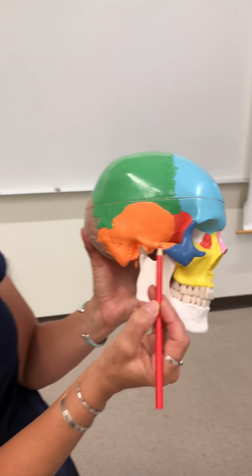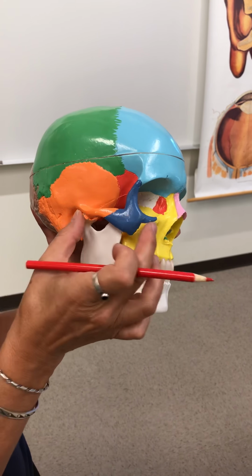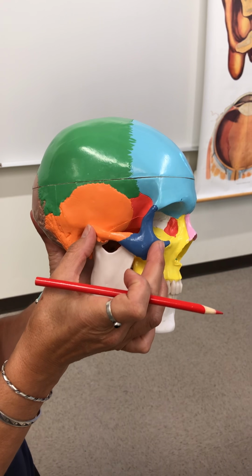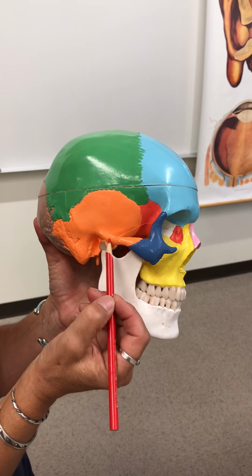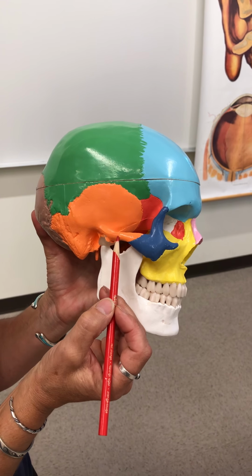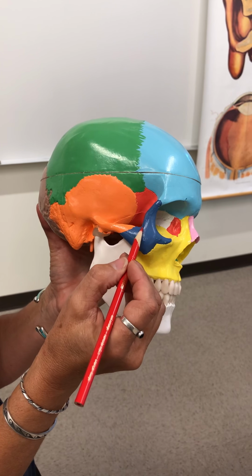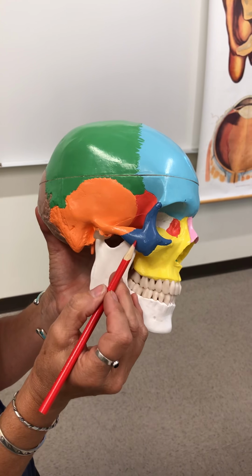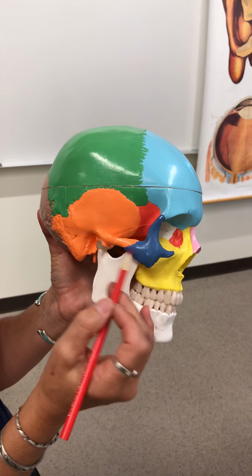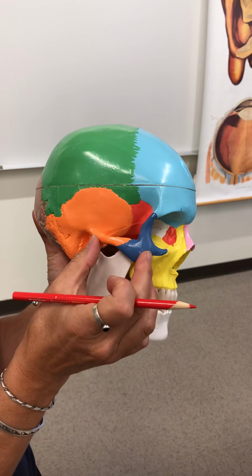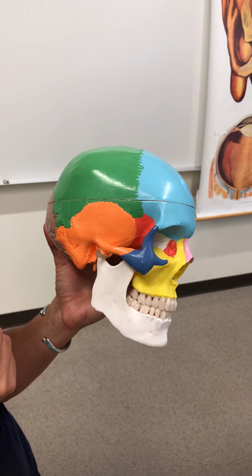This little orange piece here is a little part that helps to make up your cheekbone. The whole cheekbone is called the zygomatic arch, and it's composed of two pieces. It's composed of this piece, which is called the zygomatic process of the temporal bone, and it's also composed of this little piece here, which is called the temporal process of the zygomatic bone. That's kind of a confusing thing for people. It's one of those things you have to almost learn it as the opposite, but it's telling you which bone is attaching to which one.